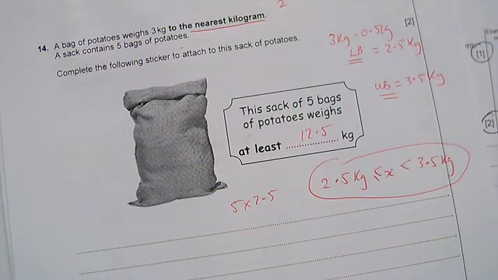How did we get 12.5 then? What calculation do I do? 5 bags. They could weigh somewhere between 2.5 and 3.5. And it said at least. So the fact that it said at least, then I just do the lowest bag times by 5.